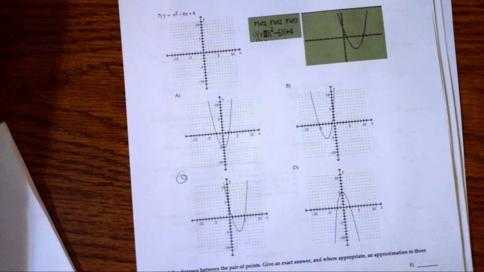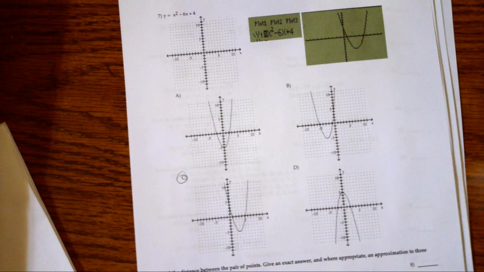Looking for another pencil here. Yeah, I got one. That one here was not the greatest.